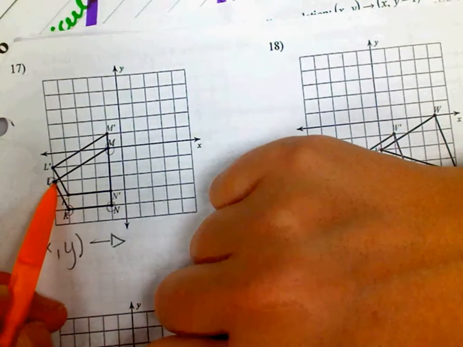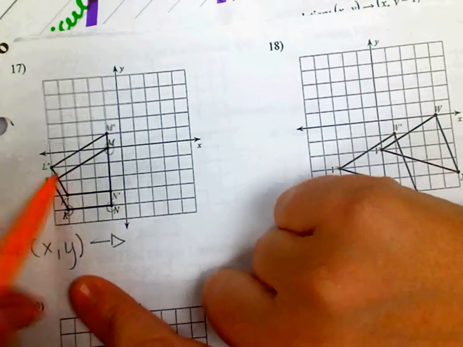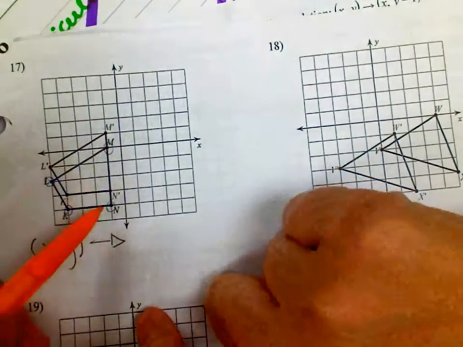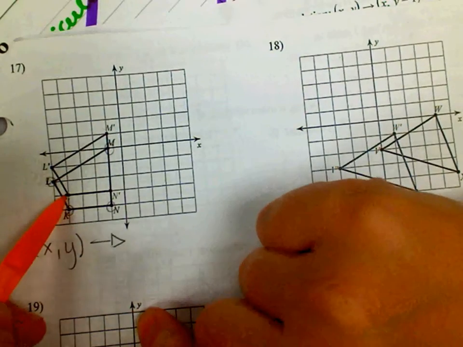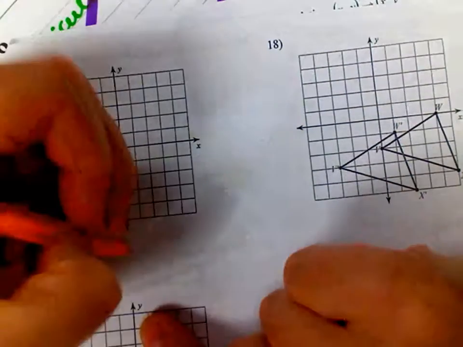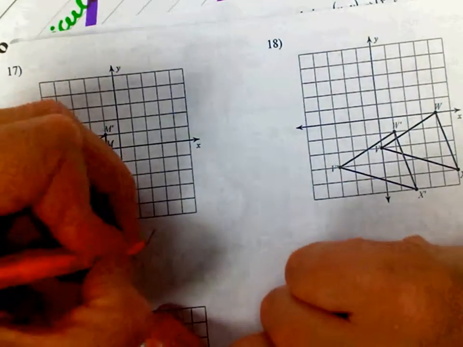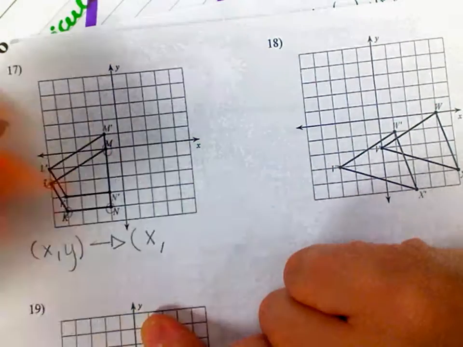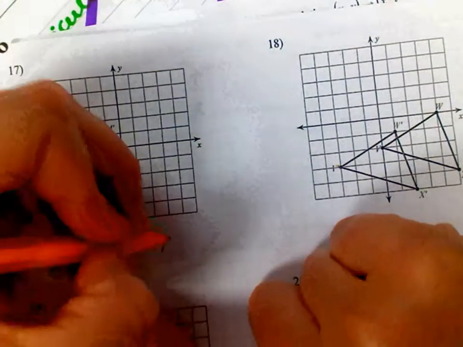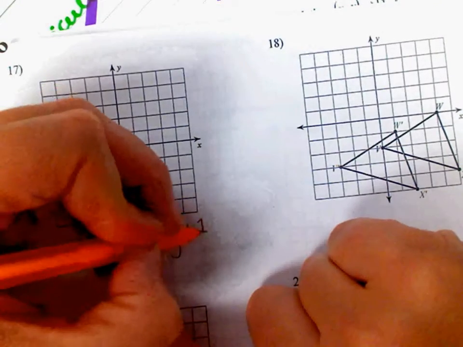The only thing it did was go up by 1. Same with M. Up by 1, up by 1. So the way that you write that, since there is no x movement, there was no left or right, x plus 0, or just x, and then y plus 1.